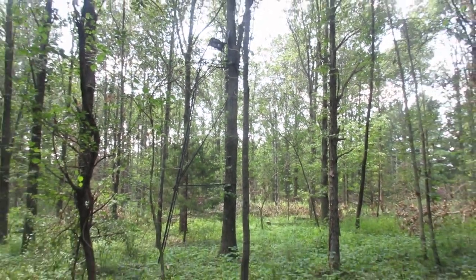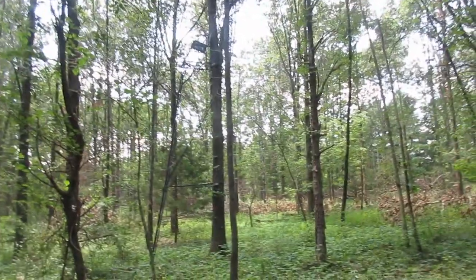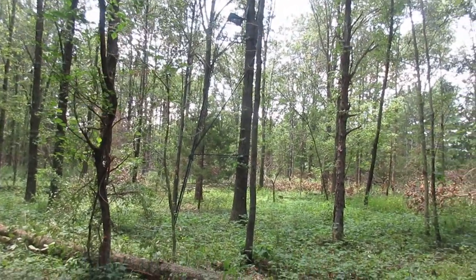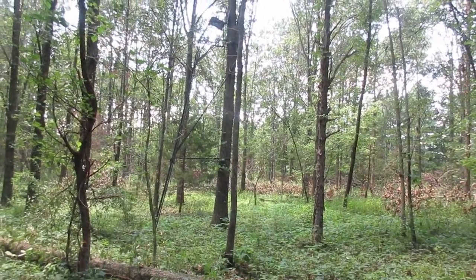I really like that tree. I don't know if it'll recover from that or not. It'll be a good experiment. I'm going to keep that one and see what it'll do.